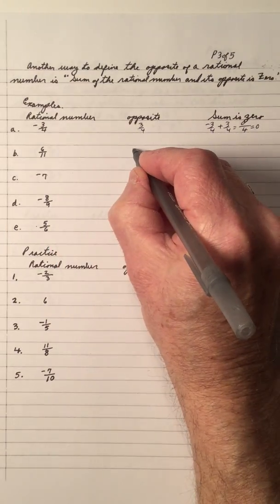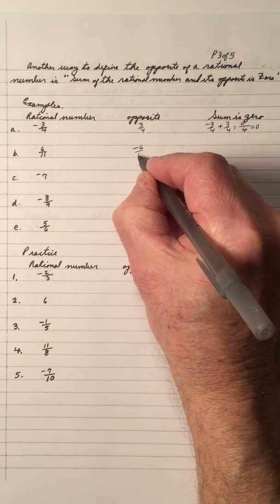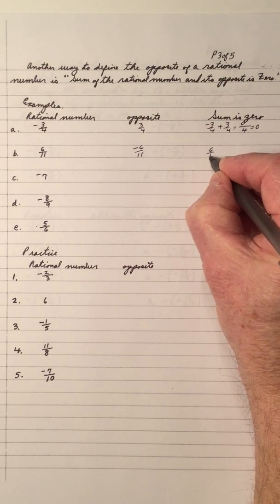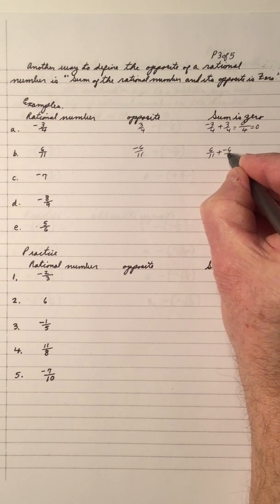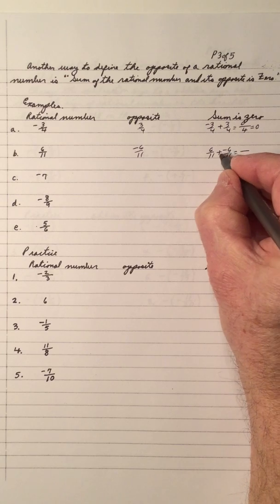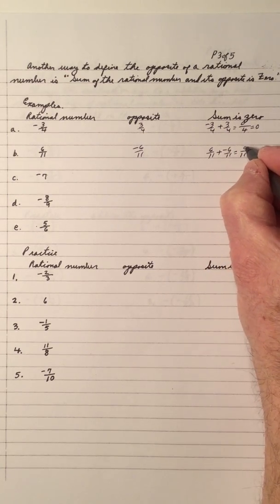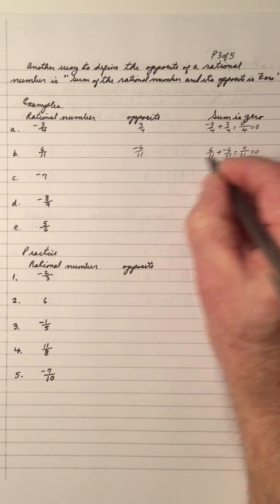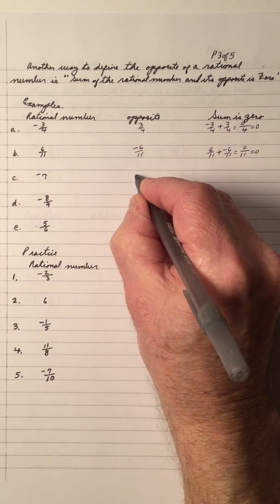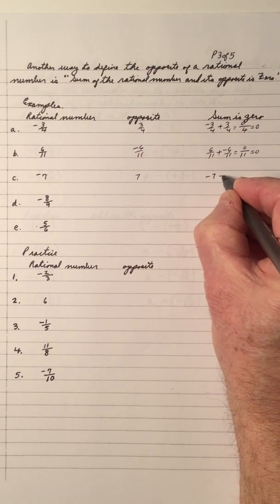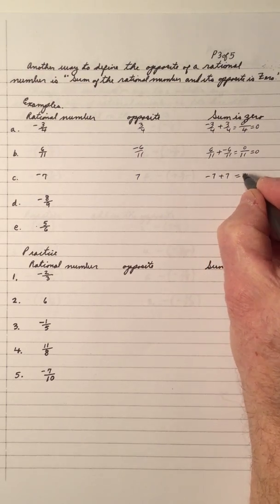6 over 11, the opposite is negative 6 over 11. So 6 over 11 plus negative 6 over 11 gives you, keep your denominator of 11, that's common, and add, you get a 0, and 0 over 11 is 0. Negative 7, opposite is 7. Negative 7 plus 7 is 0.